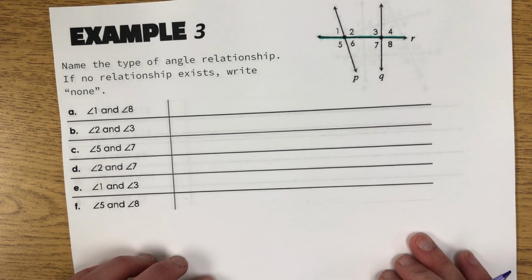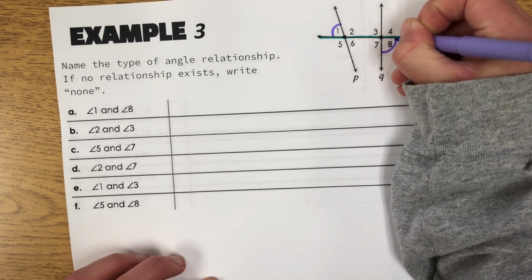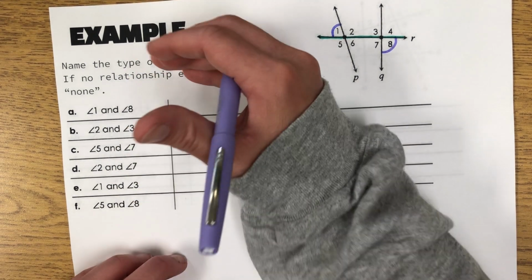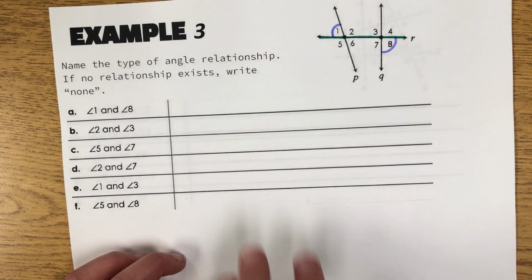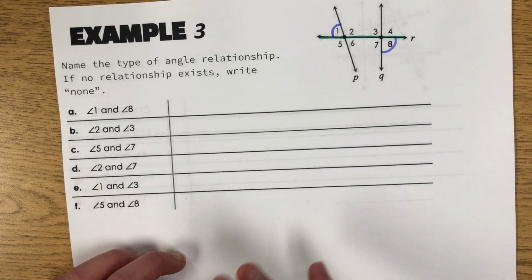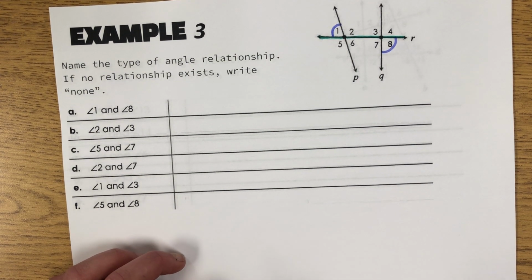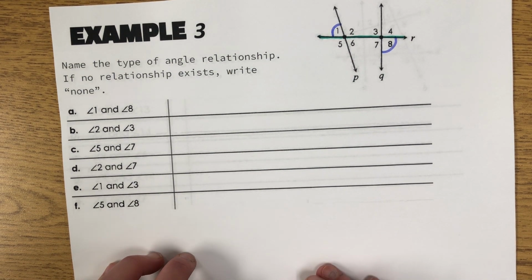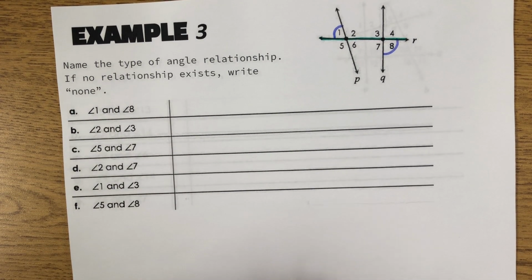So let's look at angle 1 and angle 8. So angle 1 and angle 8, what would the relationship be between those two? Angle 1 and angle 8. And if you want to pause the video here and try to name these yourself and see how far you can get, I would pause the video and then try to answer A through F and then start it back, and then we can watch what our answers are. So I would recommend you pausing right now, trying this yourself, and then restarting and looking at the answer.